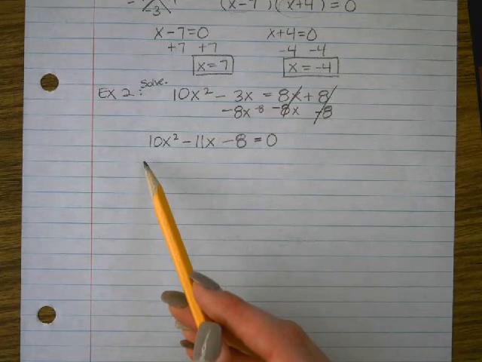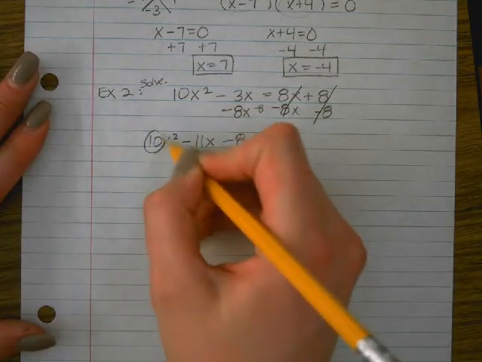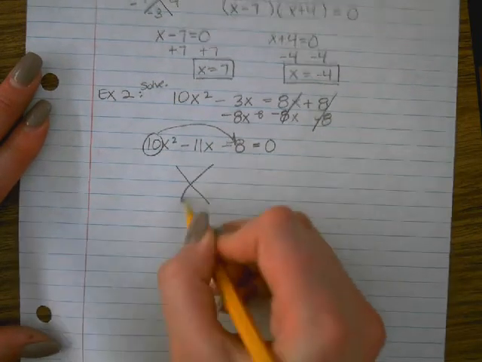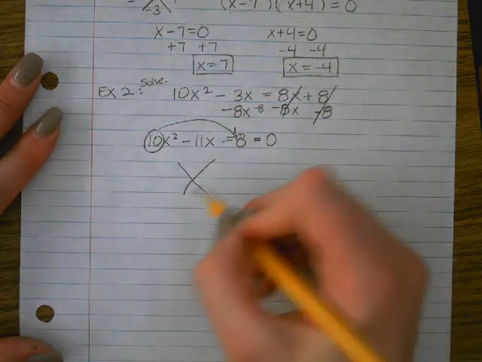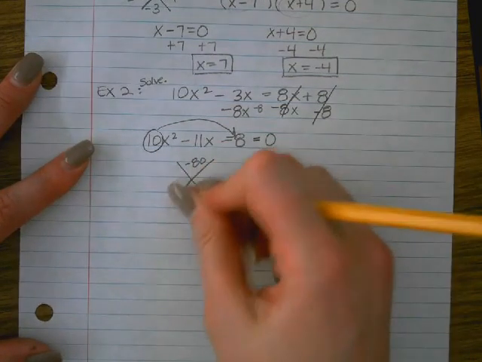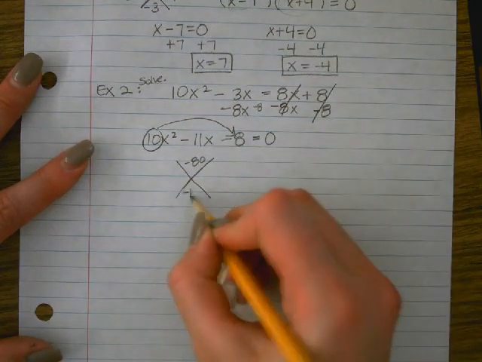What does that mean? Slide divide. We're doing a slide divide. So I take the 10, I slide it over to the negative 8. What does that give me? Negative 80. So we are multiplying to negative 80 and adding to negative 11.